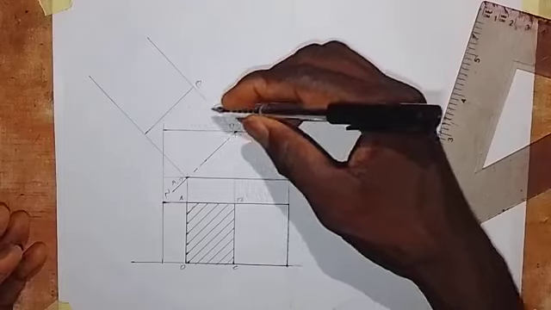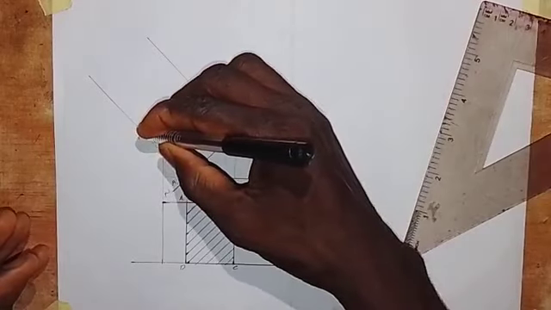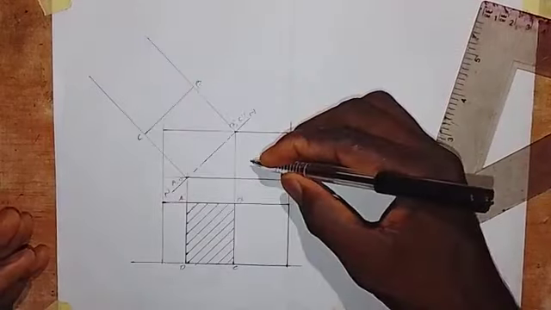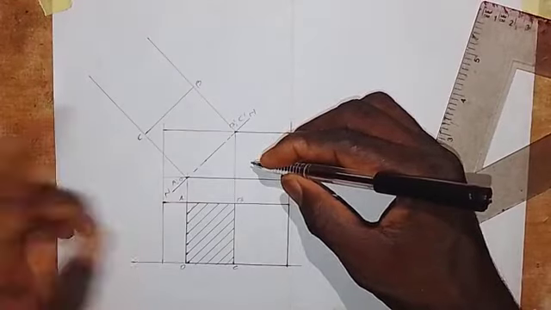So this point will be point C, if I'm looking at it.